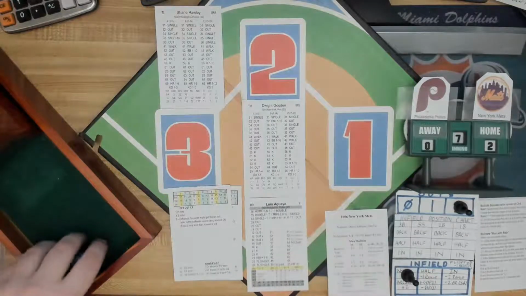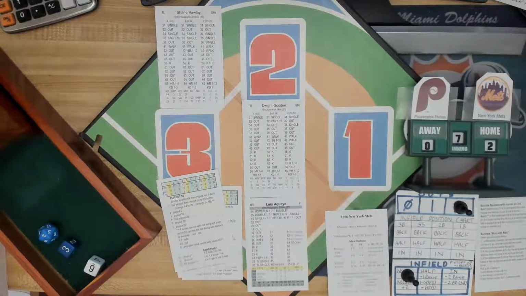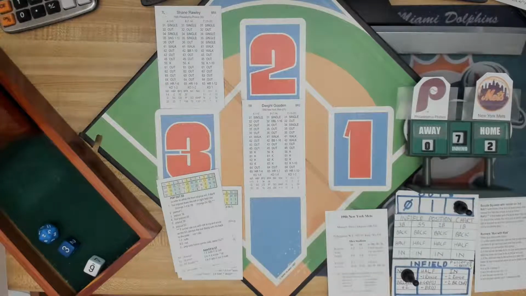Here is Luis Aguayo. Pitch from Aguayo, 36, a blank. Gooden, that is an out. And it will be a pop out to the shortstop. Actually be a 6. Yeah, it's a pop out to the shortstop, and the inning will end there. 1, 2, 3 for the doctor. Still 2-0 in favor of the Mets.